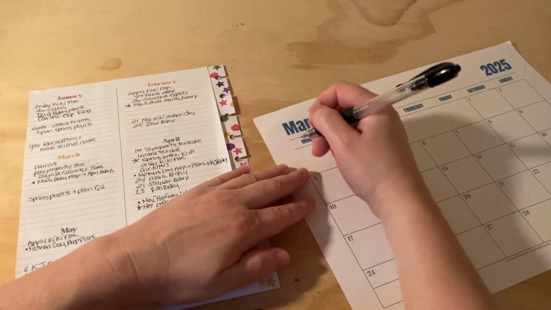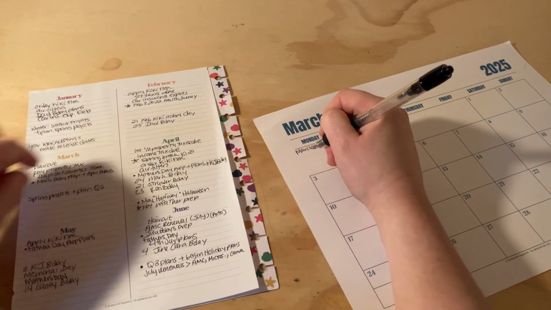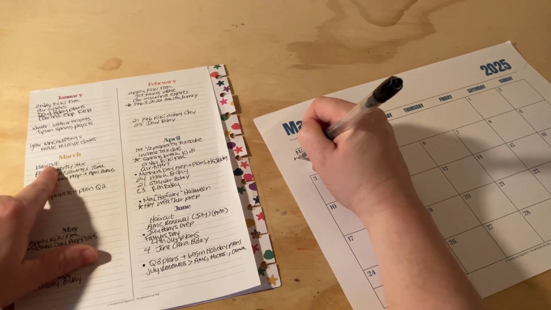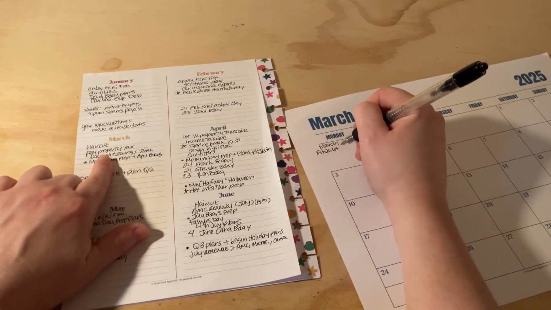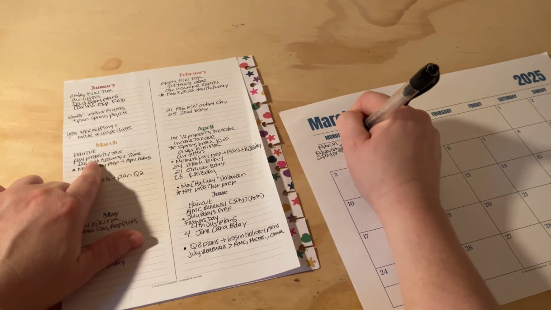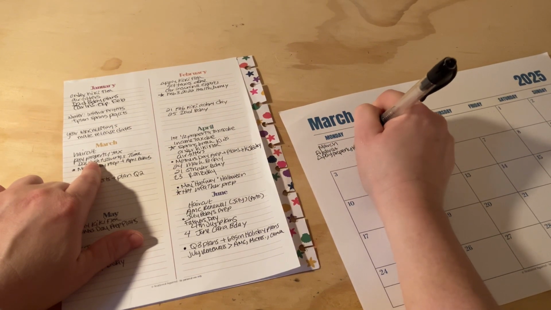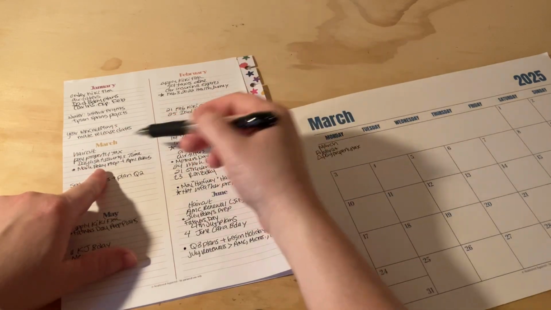We're getting into spring. It's busy time starting for March. I'm saying I need to get a haircut. Can you see that? Yeah. I gotta pay the property tax because it's due. The first half is due in April, so I'm assigning myself to do that in March.